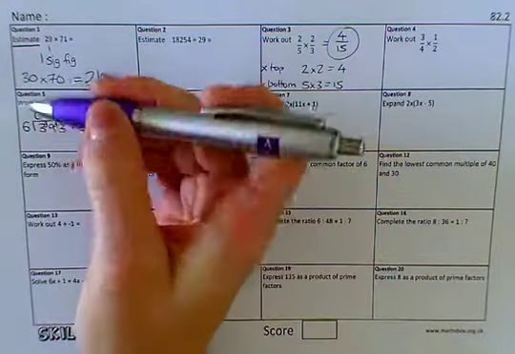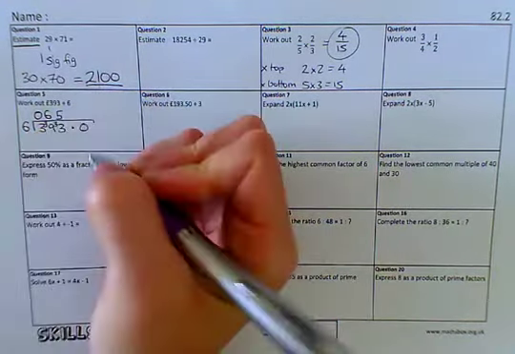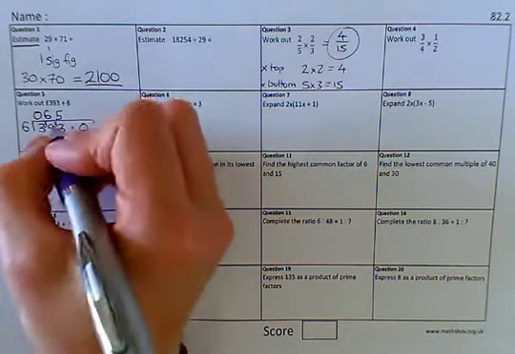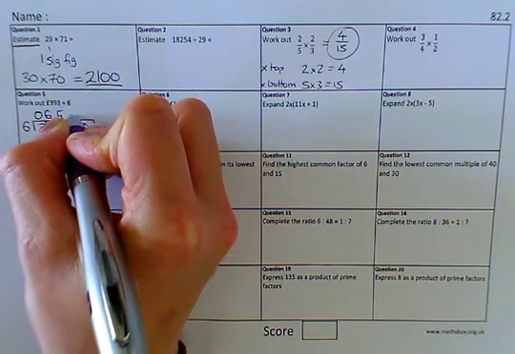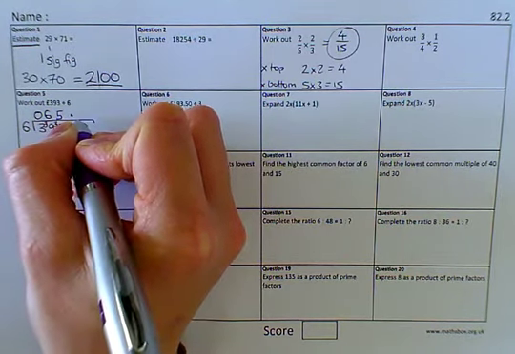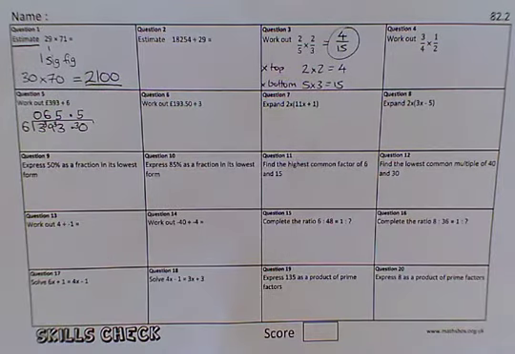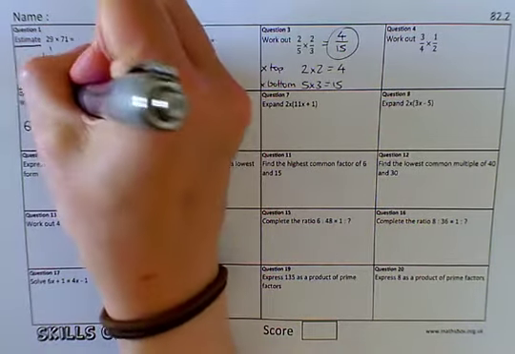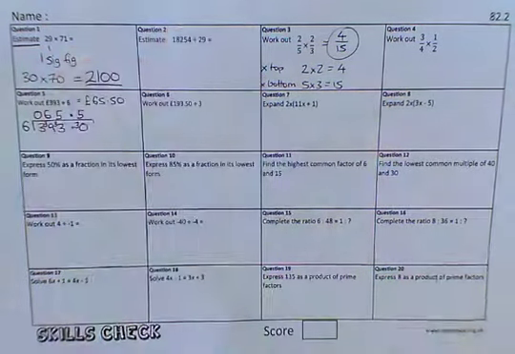Again, 6 goes into 33 5 times, and 6 times 5 is 30. So there is 3 remaining again. Now because there's a decimal point here, I must carry that up so it is in line here. And then 6 goes into 30 5 times, so 65.5 would be your answer. And because we're talking in terms of money, I would write that as £65.50.